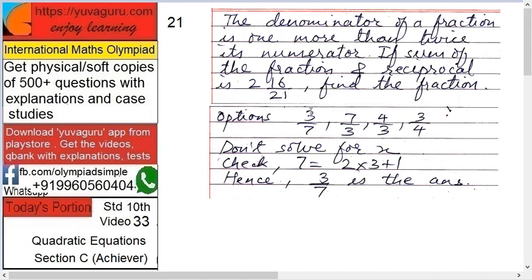3 is the numerator. Twice the numerator is 6, and 1 more than 6 is 7. That is 3/7. So that's it. Don't go for x, nothing. Don't solve anything. Immediately you'll get the answer. 3/7 is the answer.